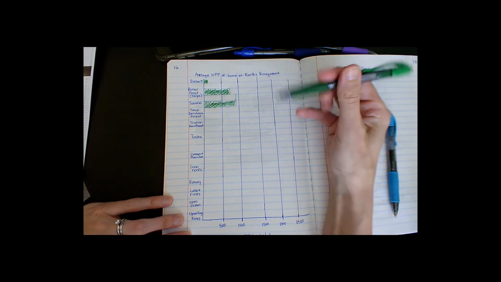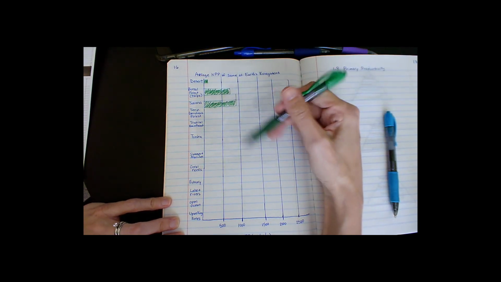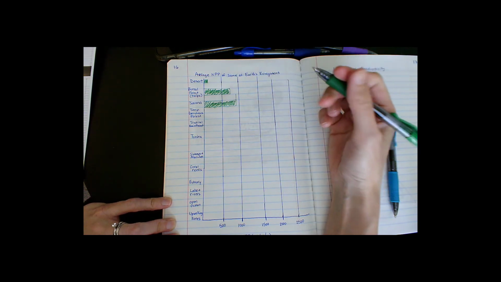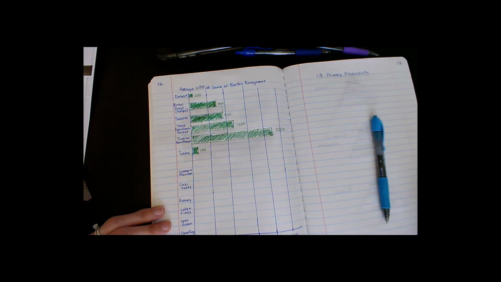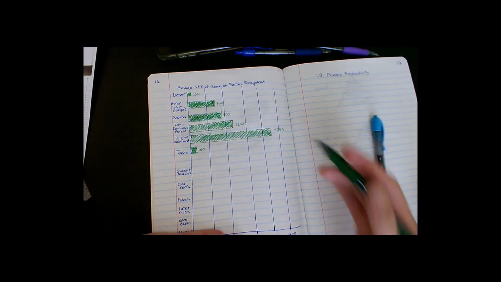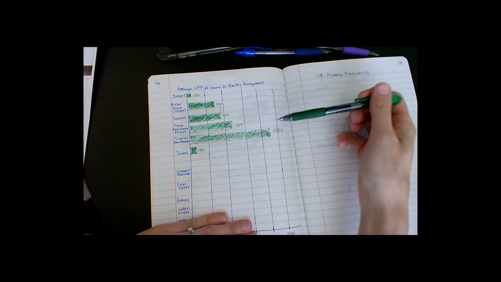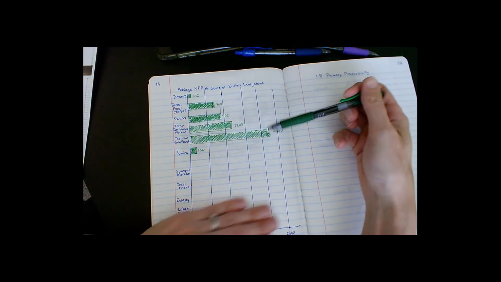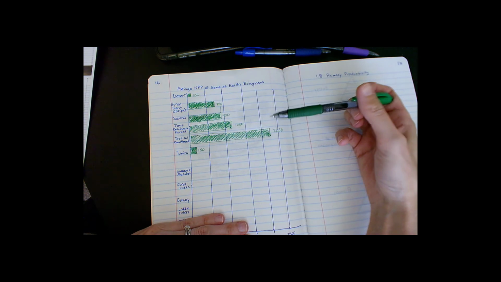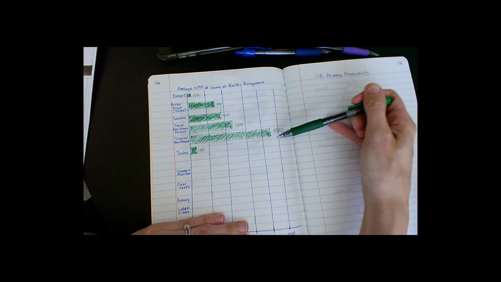So what I'm going to do is write them down. I'll go ahead and fill this in, write them down so you can fill it in. Okay, so here we have the terrestrial ecosystems and the numbers that correspond with them. You can see that the desert and the tundra have the lowest amount of net primary productivity. Tropical rainforest has the most.